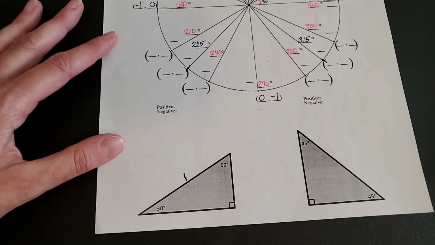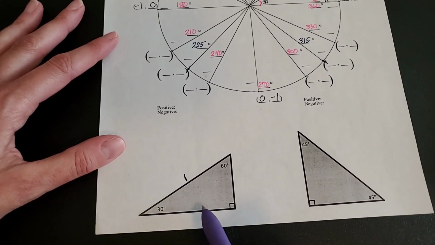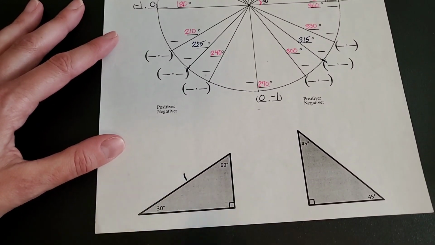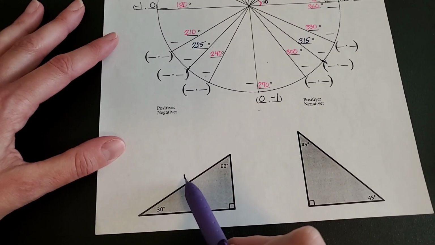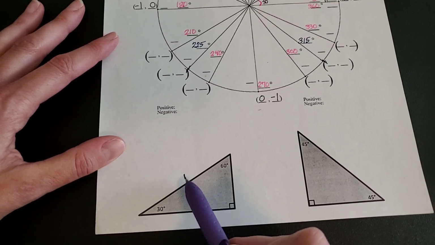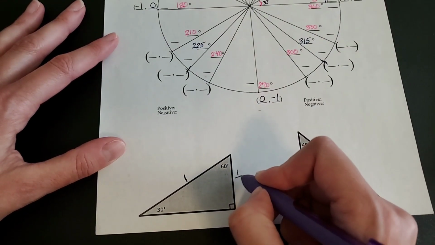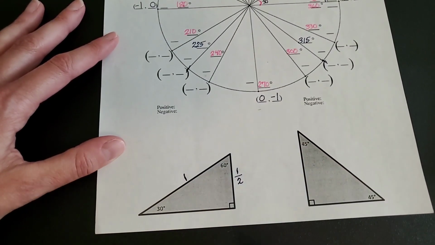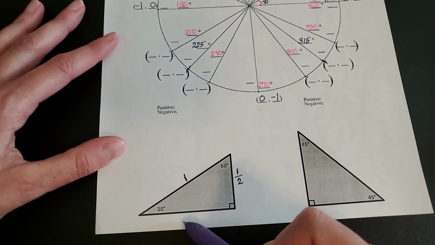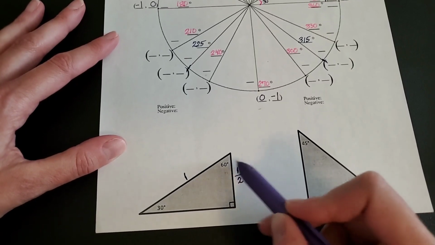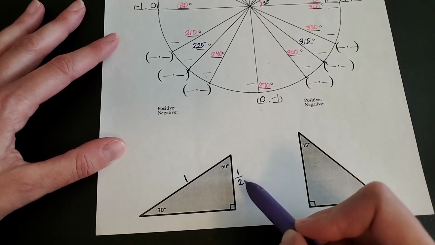Now I need to remember that relationship between the legs and the hypotenuse in a 30, 60, 90 triangle. And I know that the smallest leg is half of the hypotenuse. And so this length right here must be a half. And then if I take that smallest leg, if I want to find that other leg, this is my anchor leg, remember, because the hypotenuse is twice as much.